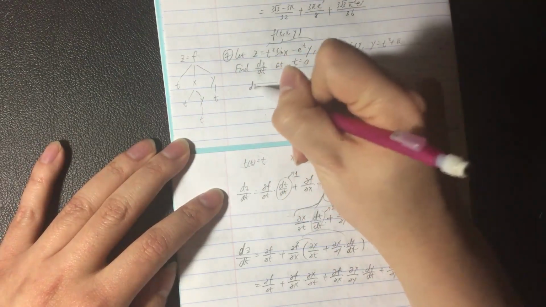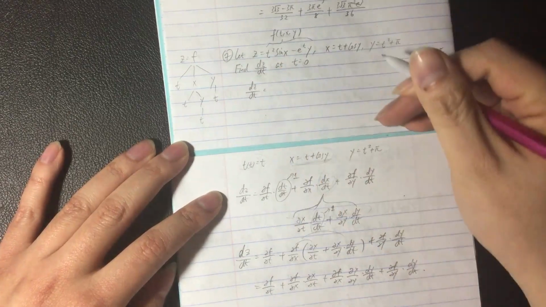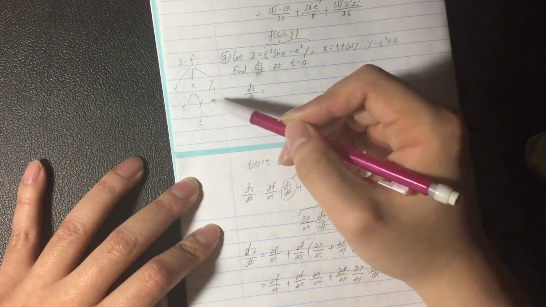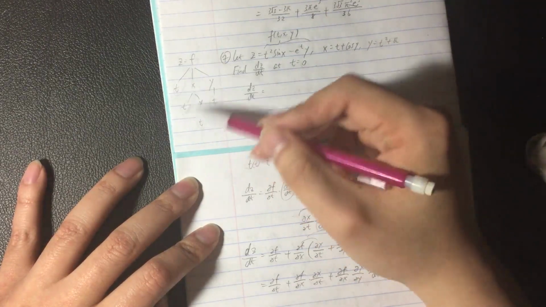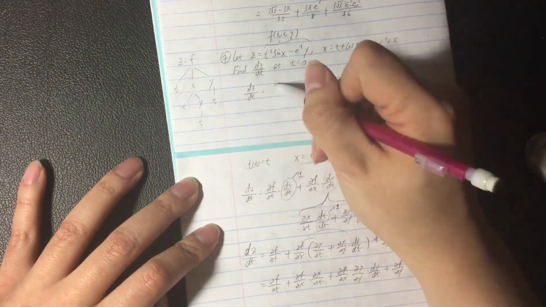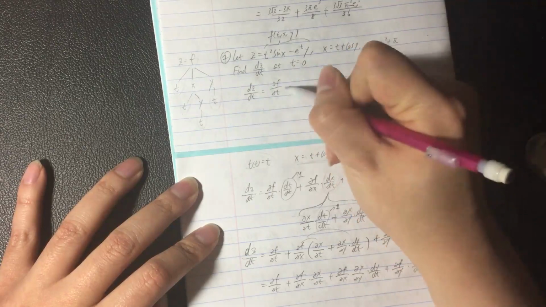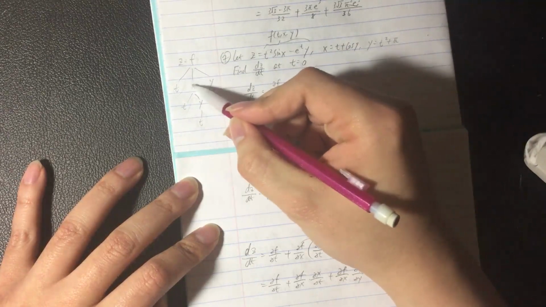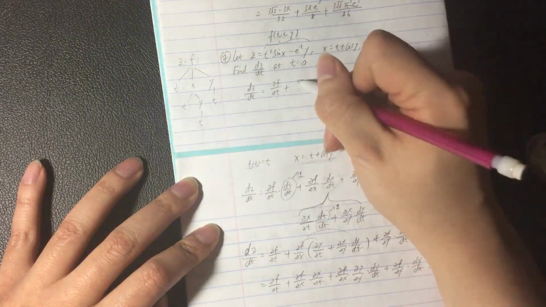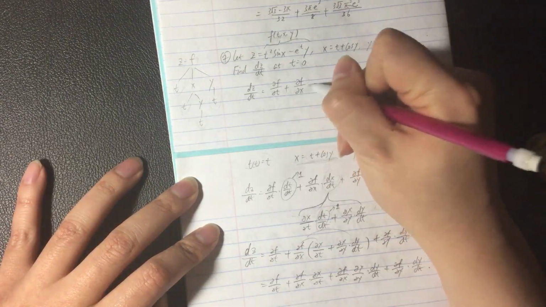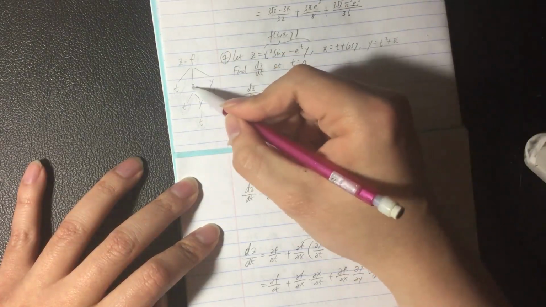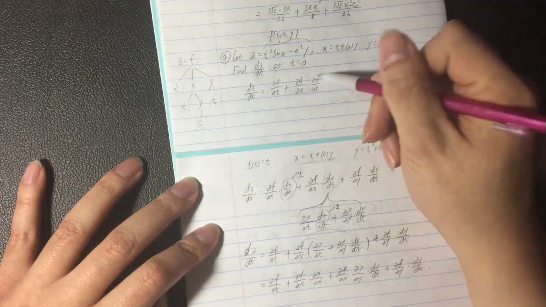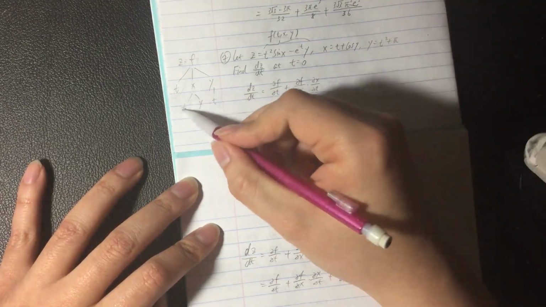We are looking for dg over dt. In a tree diagram, there are 4 branches of T. We find each one individually and add them up. First branch, delta F over delta T. Second branch, delta F over delta X, delta X over delta T. The reason I put delta X over delta T here is because X is a multi-variable function.